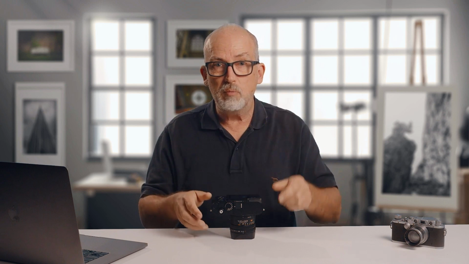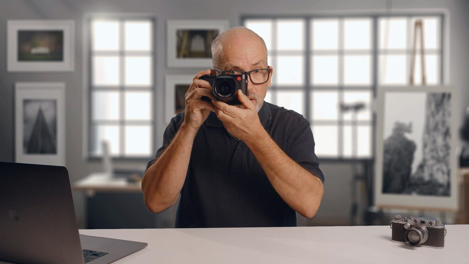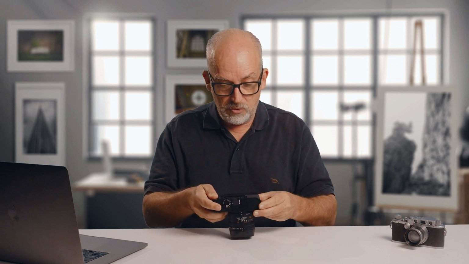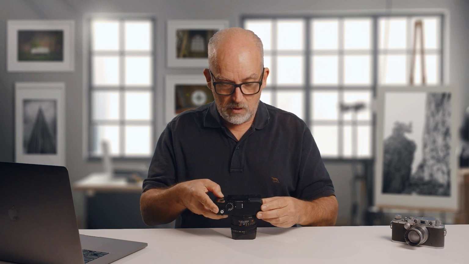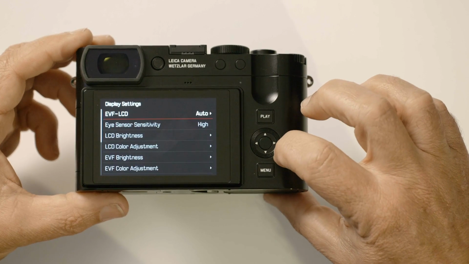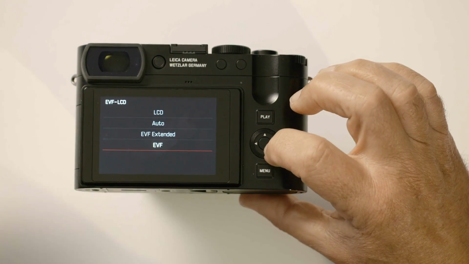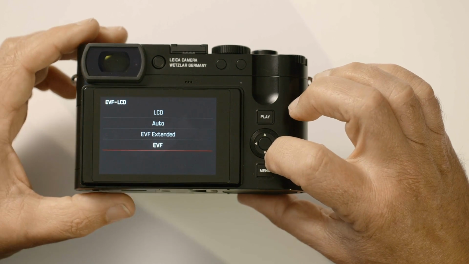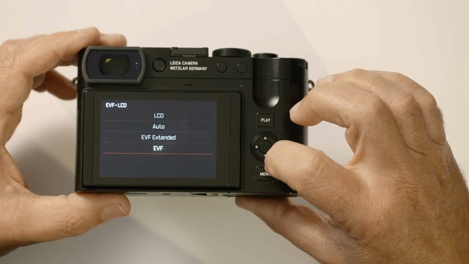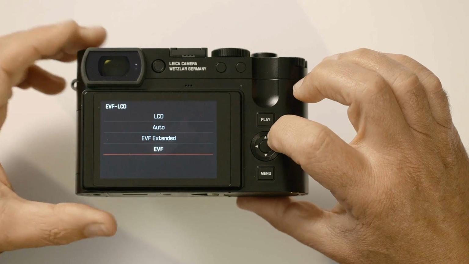So as soon as you put the camera to your eye, like that, it will trigger the EVF, which is really quite cool. Then the other option, come back to there, the bottom one, let's just finish the simple options, is EVF only, so no LCD screen on the back. It's fairly obvious if you change them, you'll see how the camera behaves.